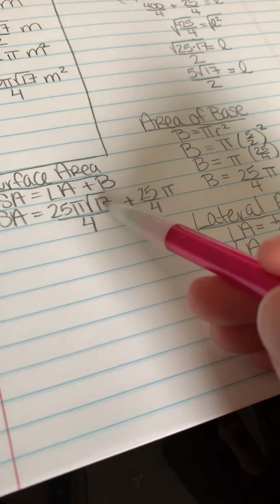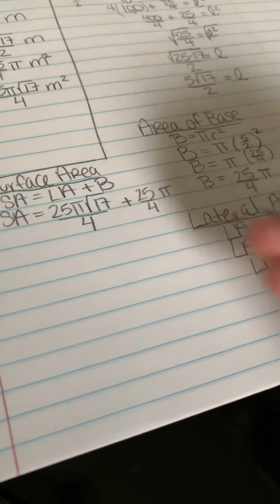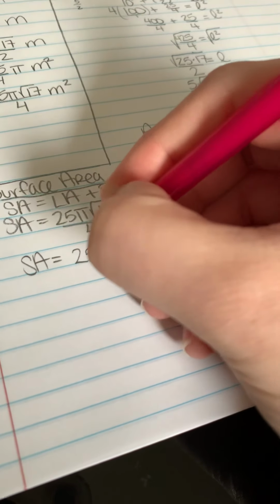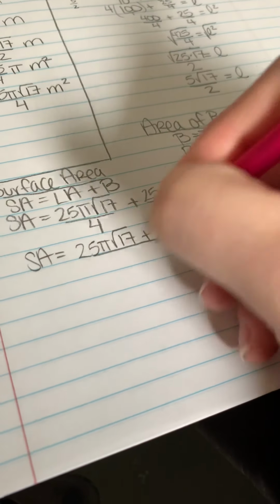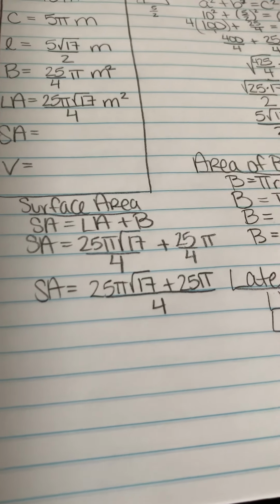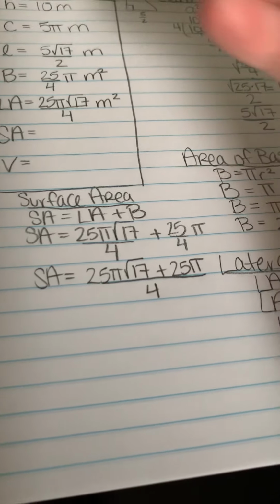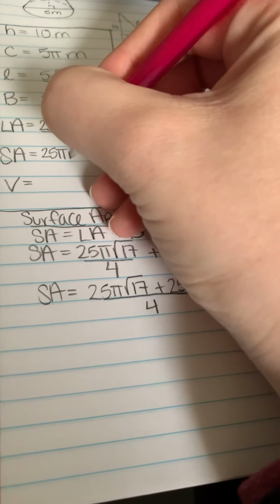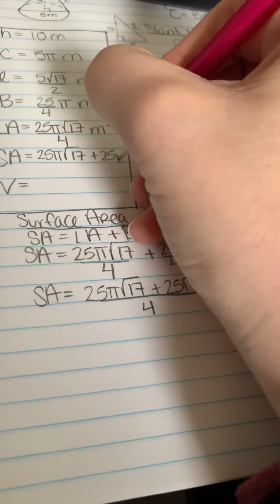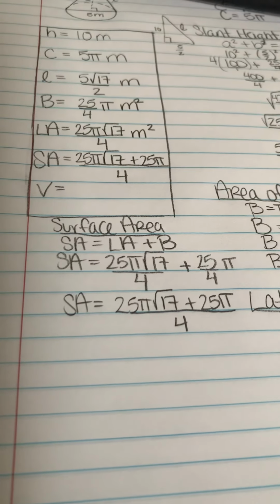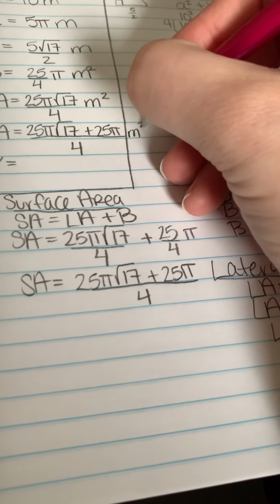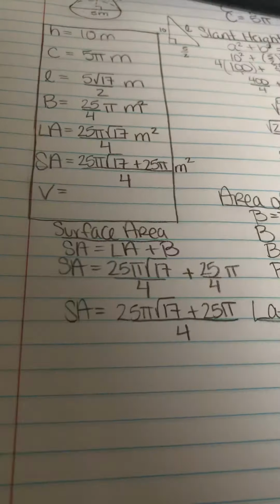Because this is multiplied by square root of 17, I can't combine the pi's. And so the simplified version is 25 pi square root of 17 plus 25 pi all divided by 4. So even though it's slightly simplified, it is simplified by just having one denominator written. Now remember, anytime you're multiplying by a square root, you cannot simplify with something else that doesn't have it. Oh, and we'll go with meters squared. Just had to write it a little bit further out.